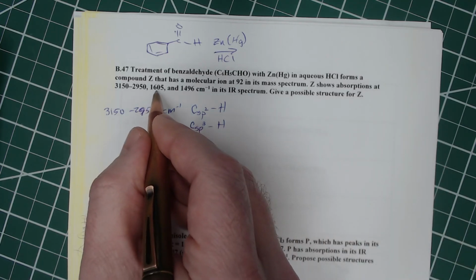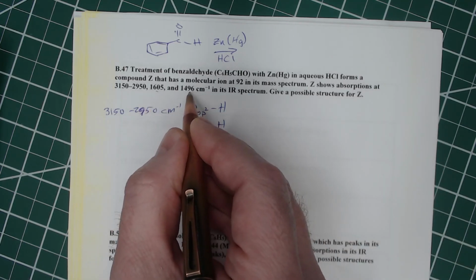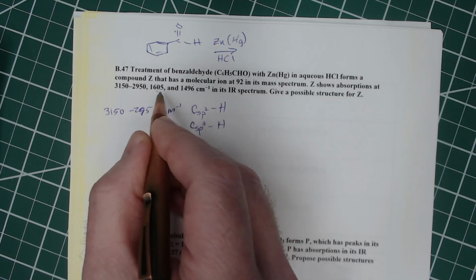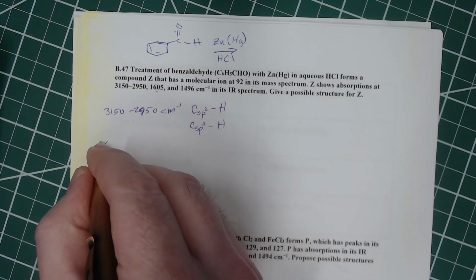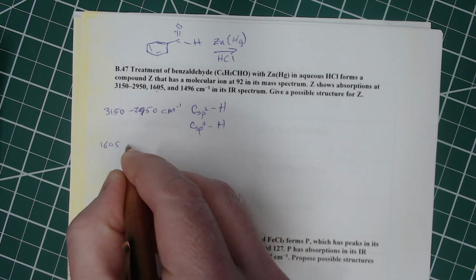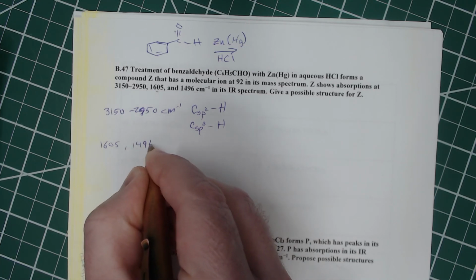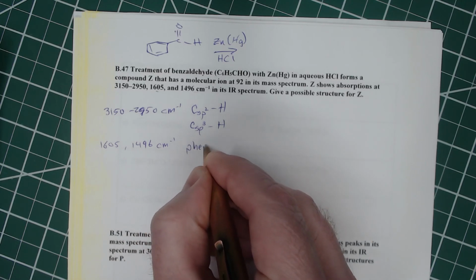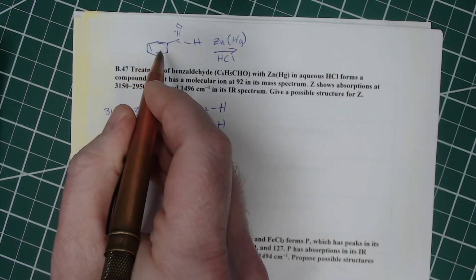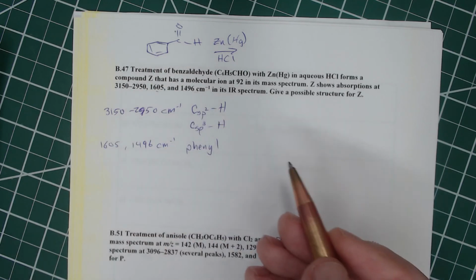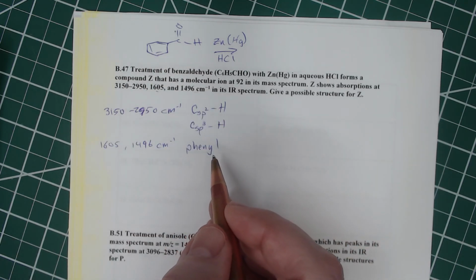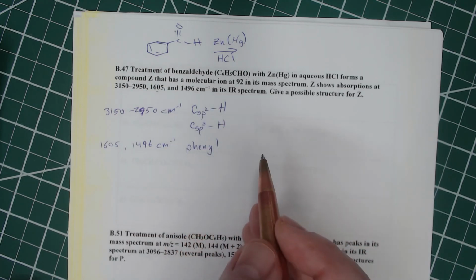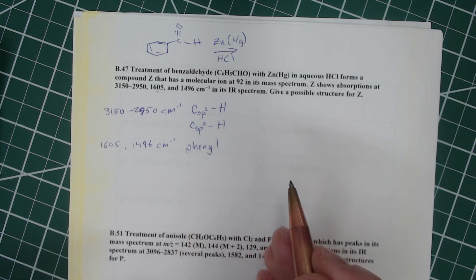All right, 1605 and 1496. Those two peaks tell us that our phenyl group is still there. Not surprising. We started with a benzene ring, we're going to end up with a benzene ring. You'll notice what's not here is a carbonyl.